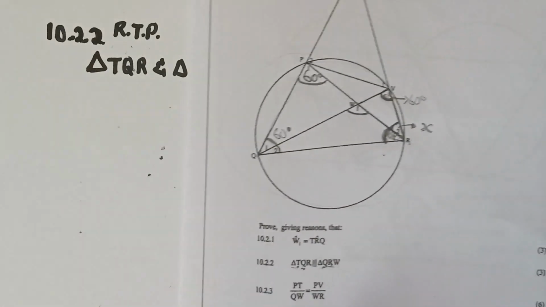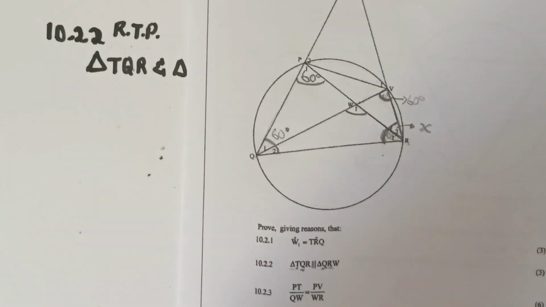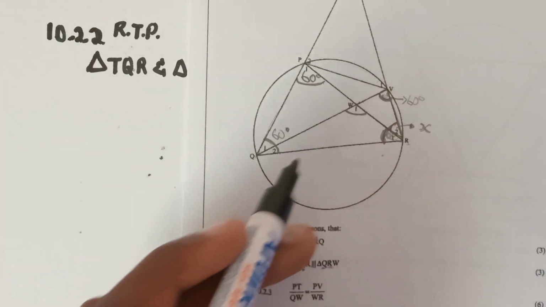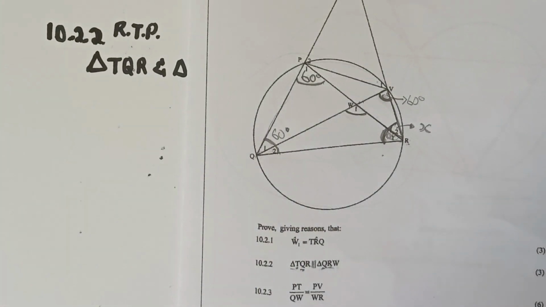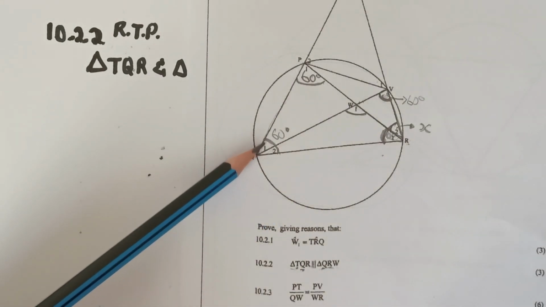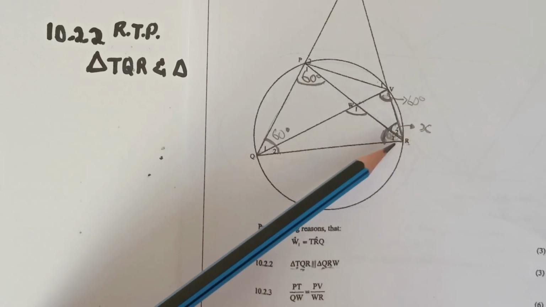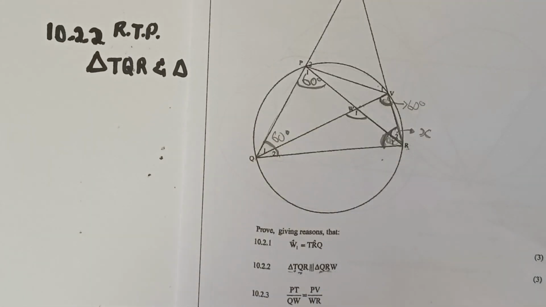We were told that this one is an equilateral triangle, and then definitely angle Q here equals angle R1. They are both equal to 60 degrees.